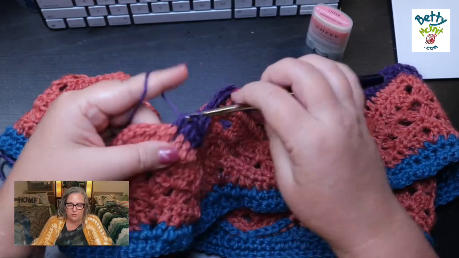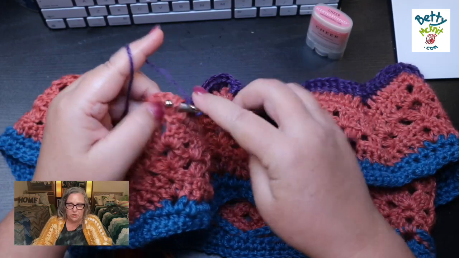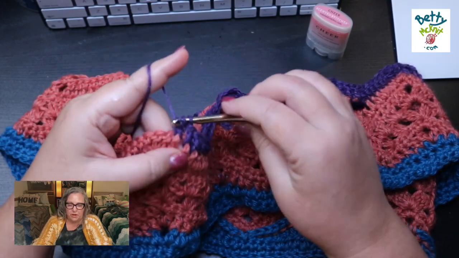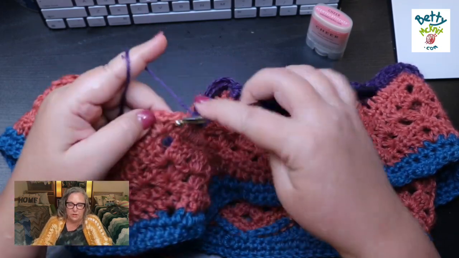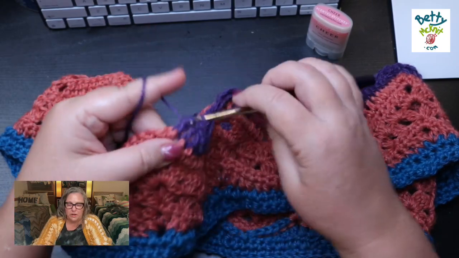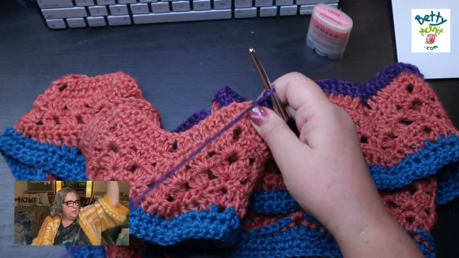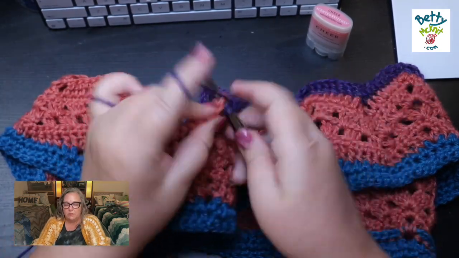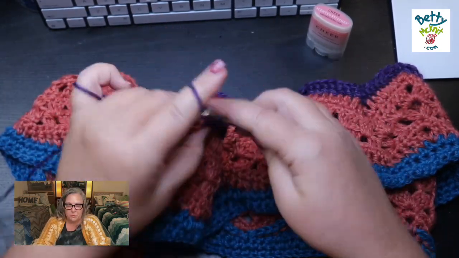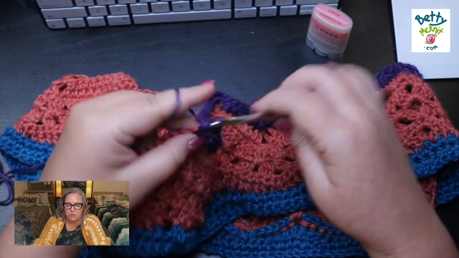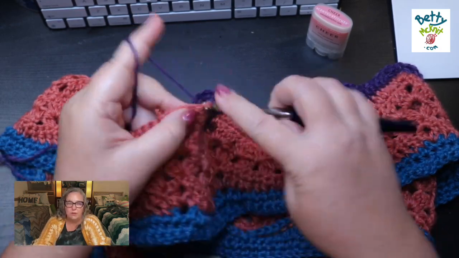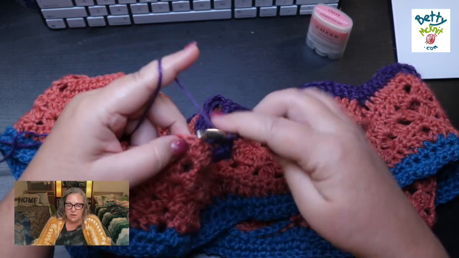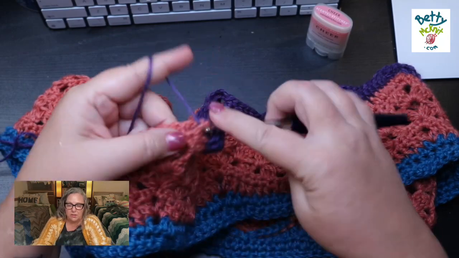I'm feeling a little self-conscious about this purple and the coral, which they're calling cranberry, which I would never call this color cranberry. I don't know what they were smoking the day they named this color cranberry. Maybe they were smoking some dried cranberries or something. I don't even know why I said that, but I don't think this is cranberry.